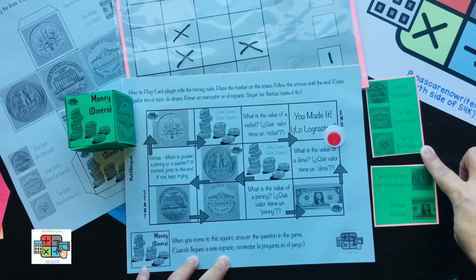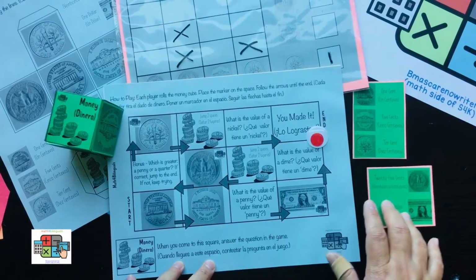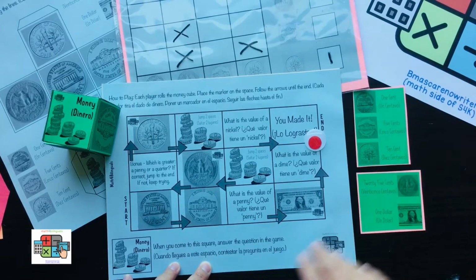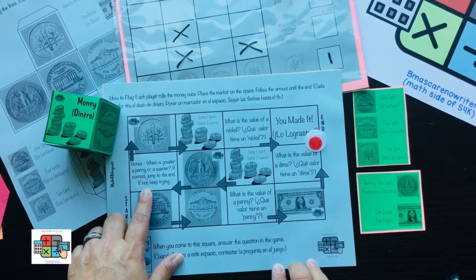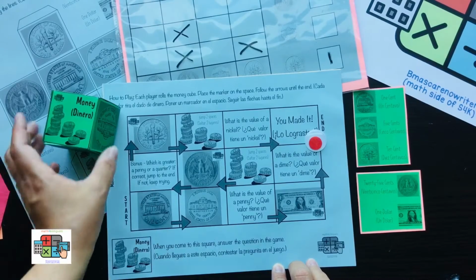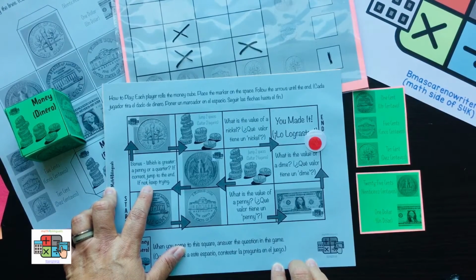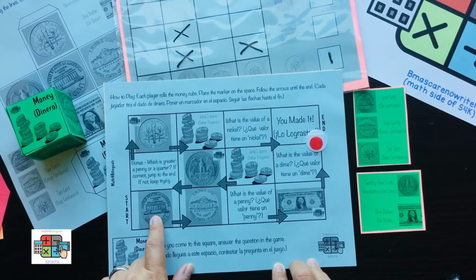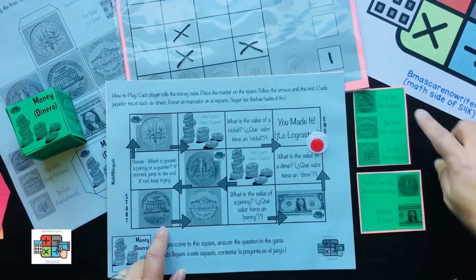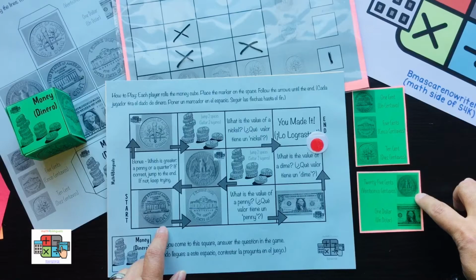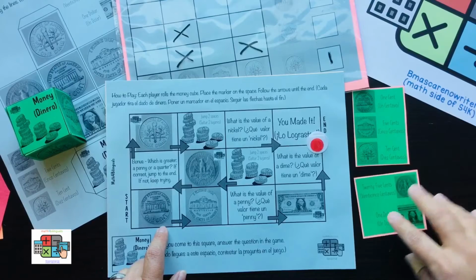That is 10 cents. So make sure that you actually emphasize to your kiddos, what is that value? That value is 10 cents. And then there's some other one. There's a bonus question here, and if your kids are into that stage where they have comparison of more than or less than, in this case, which is greater, a penny or a quarter? A penny is 1 cent and a quarter is 25 cents. So the quarter would be greater than the penny, the value of the coin.